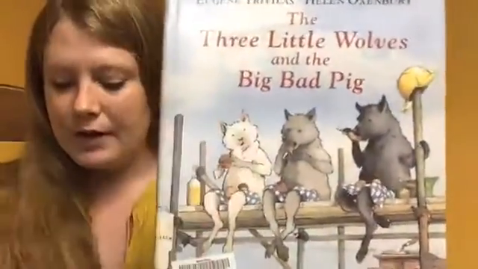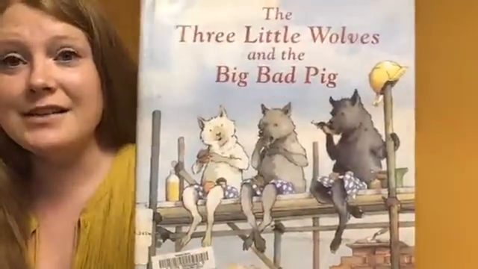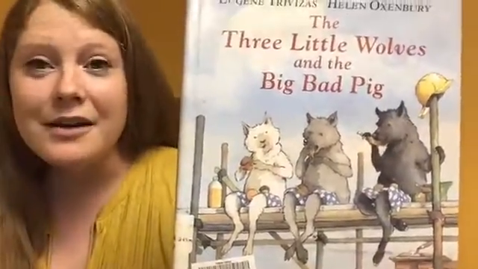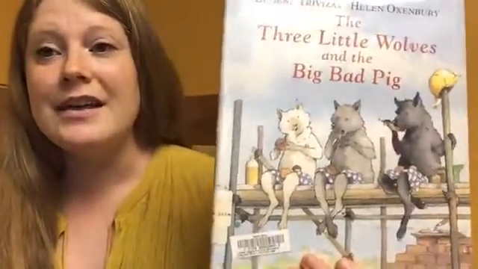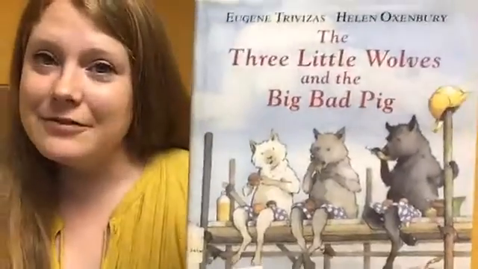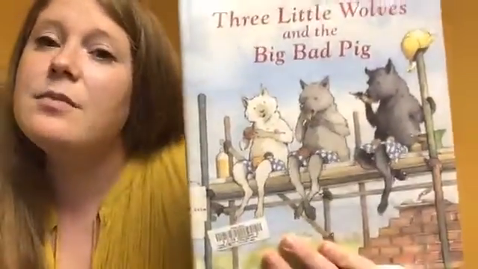And from the three little wolves and the big bad pig, we learned that kindness works much better than force. And we also learned that it's a good idea to forgive, even if somebody kind of hurt you. If not for them, for you and your heart.